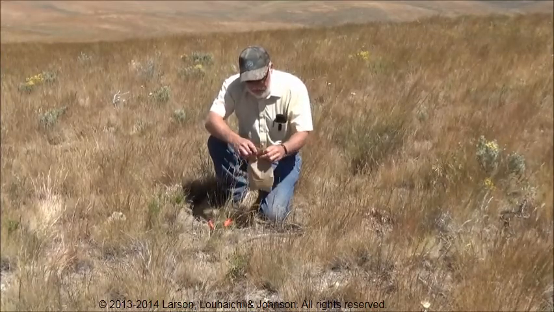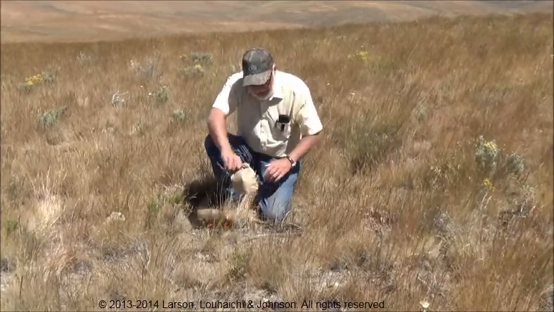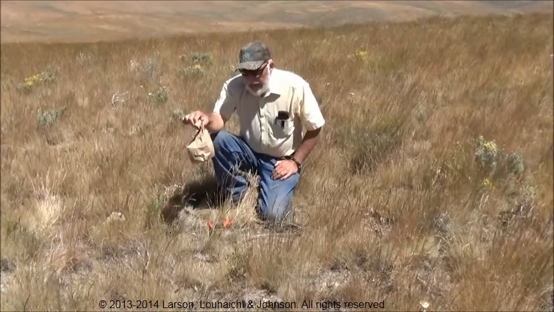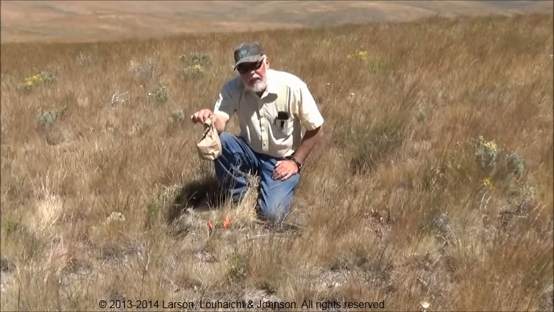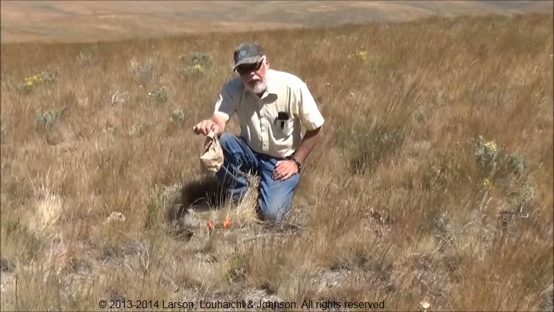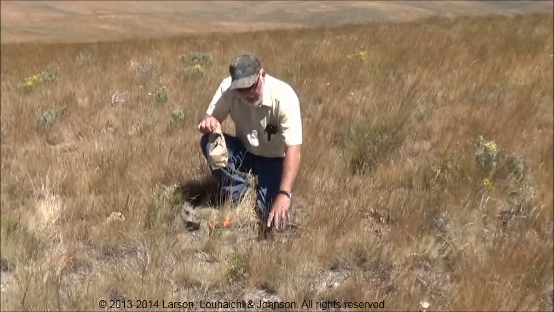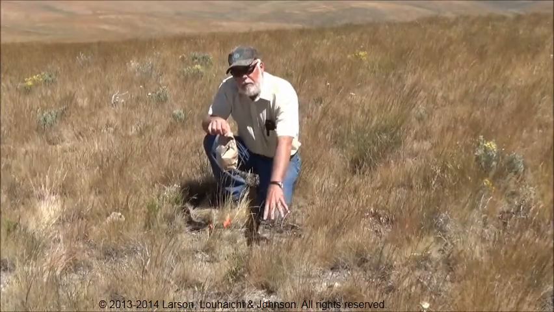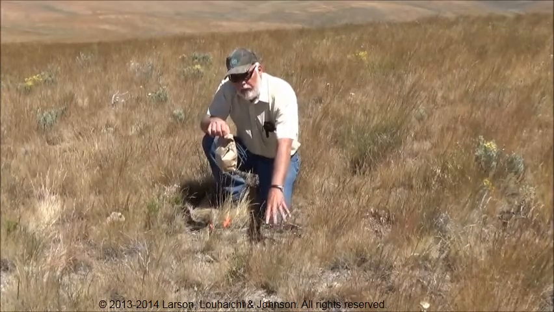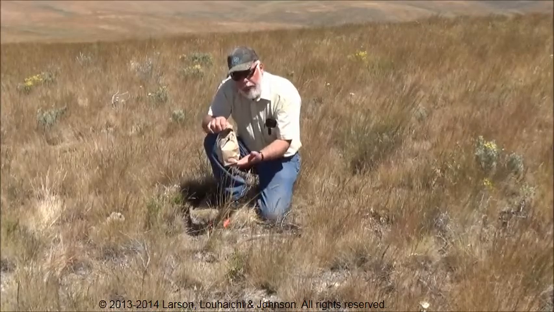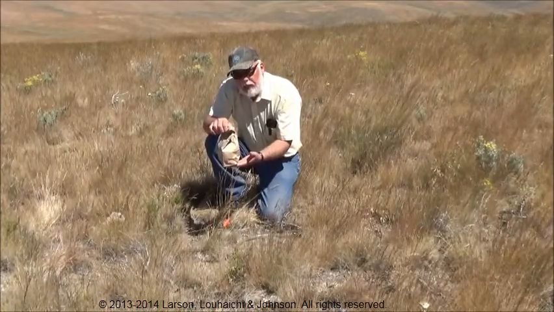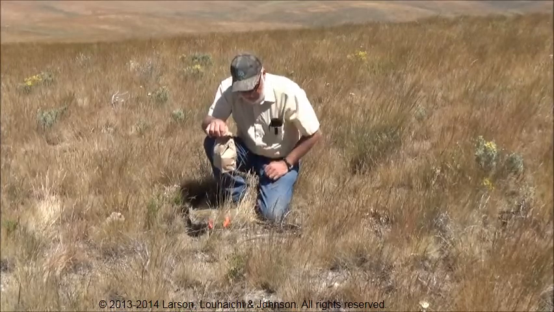It'll be oven dried down to a weight, and then every gram of biomass that we have in this sack represents 89 pounds to the acre, based on the fact that this area is a 10th meter square. So we can convert that to pounds per acre by multiplying every gram by 89 as a conversion factor to get it to pounds per acre.